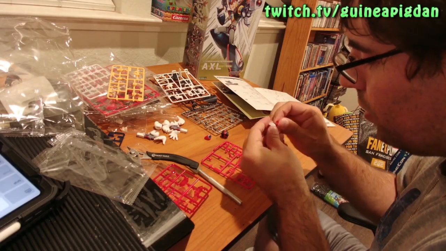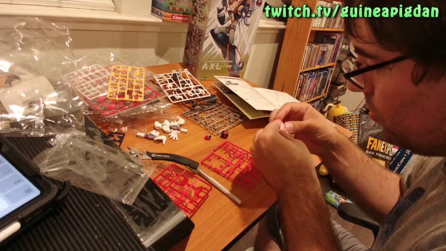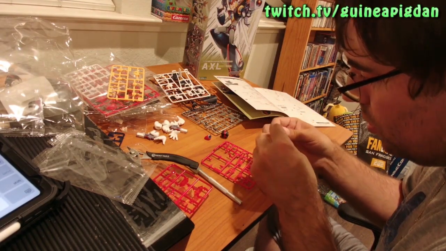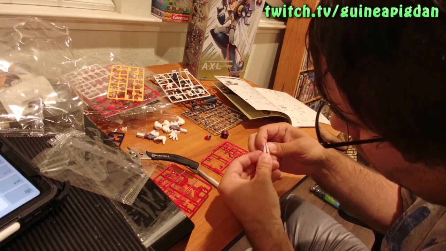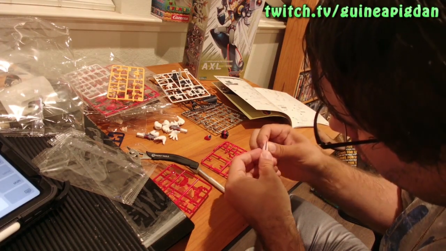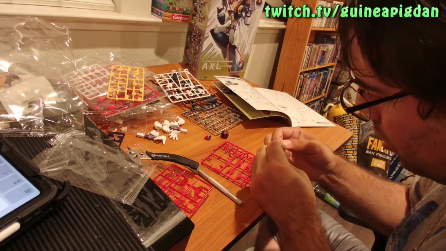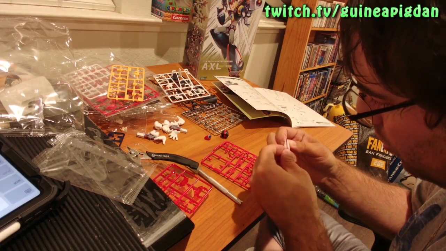I see the corresponding notch. It's supposed to align with the red stripe here. I think I almost got it.